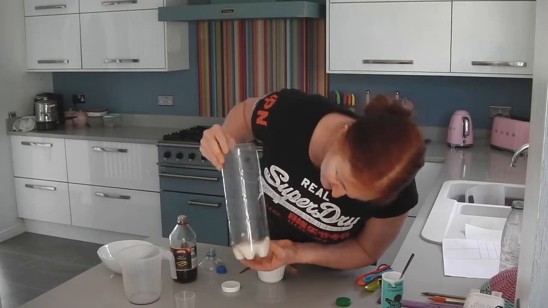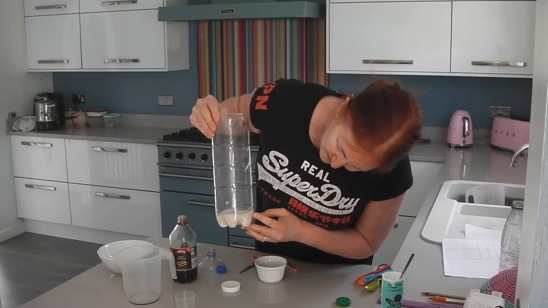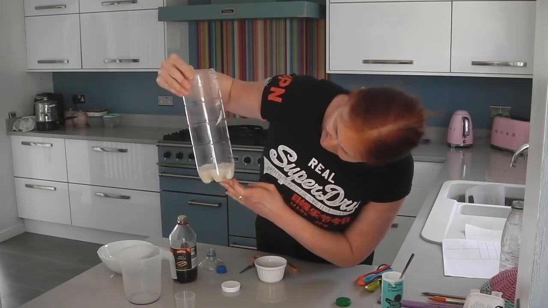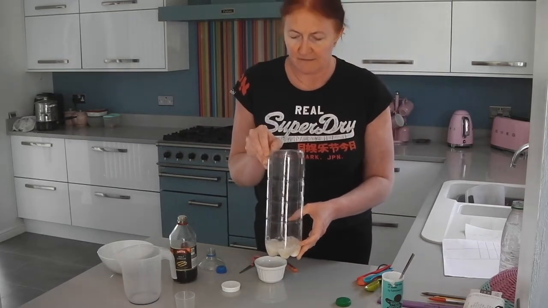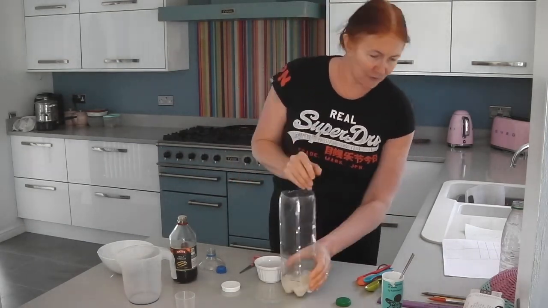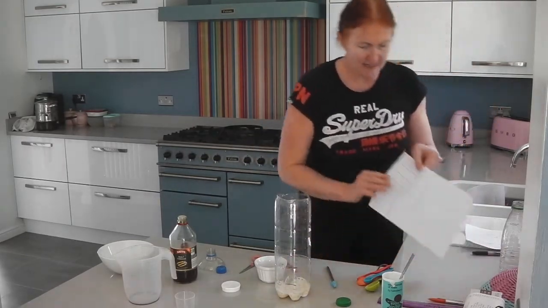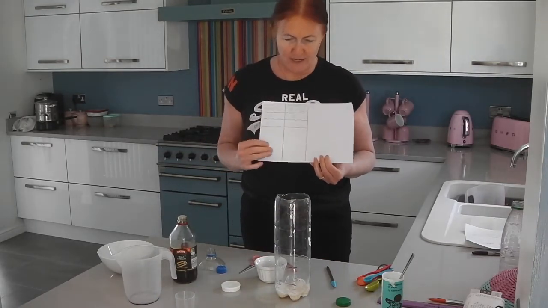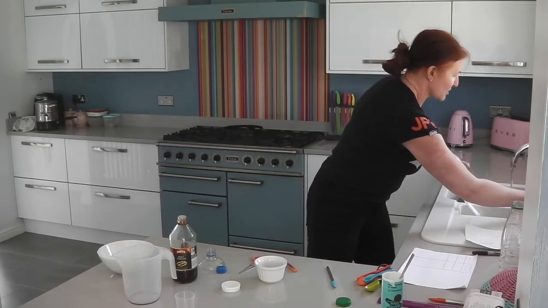And then I'm just going to look at my scale to see how far up my reaction goes. And I would say that's probably gone up only to about 3 centimetres, okay, on my measuring scale. So I'm going to record that in my table, that when I added 10 millilitres of vinegar, I got 3 centimetres of gas made. Then I'm going to need to wash out my container.